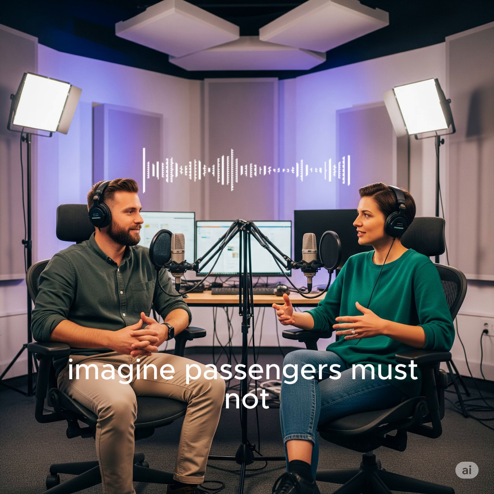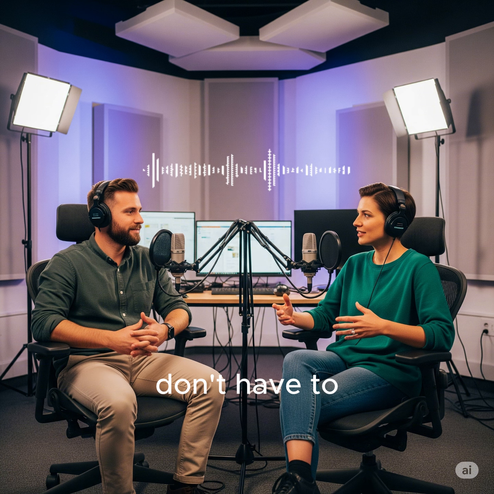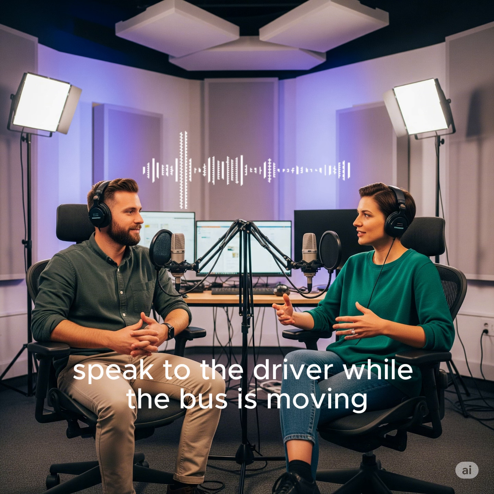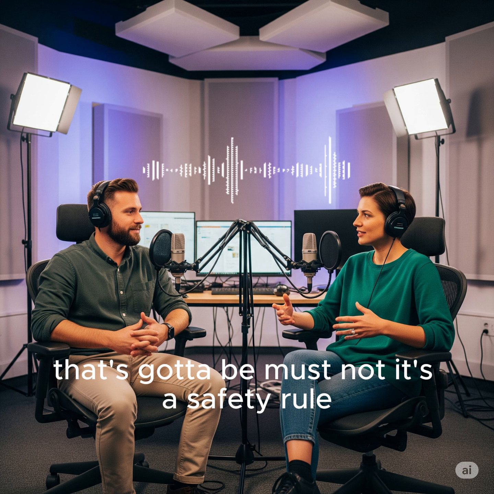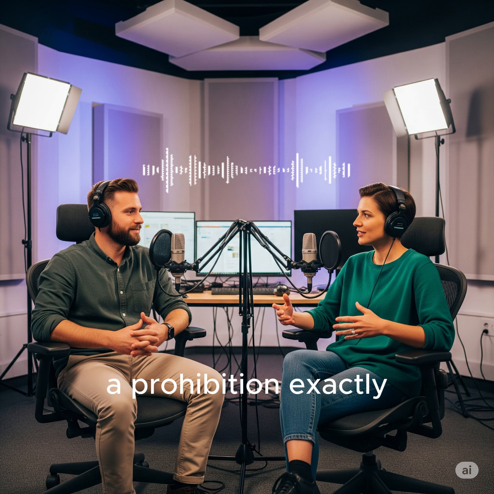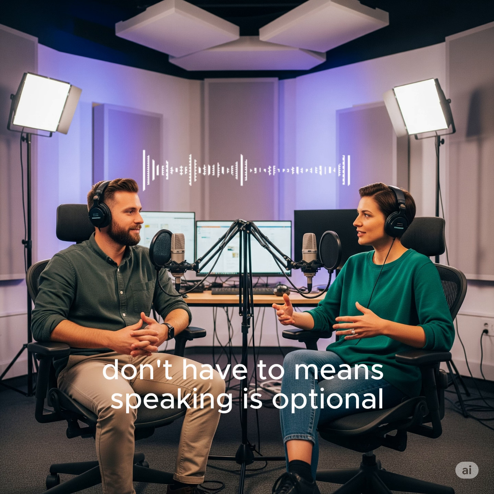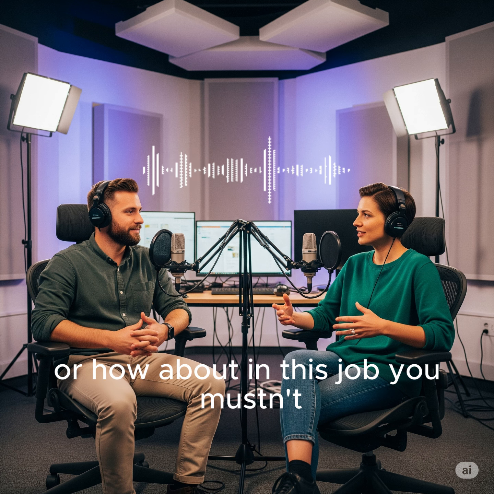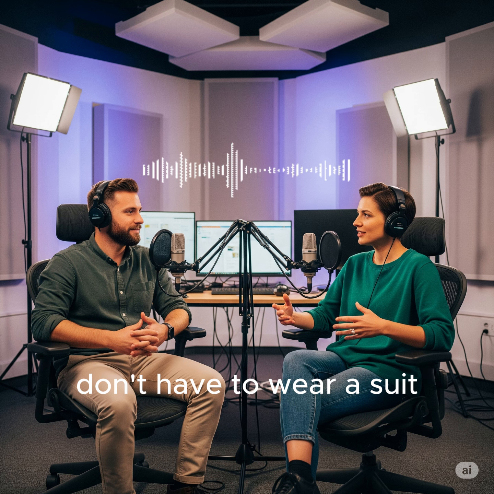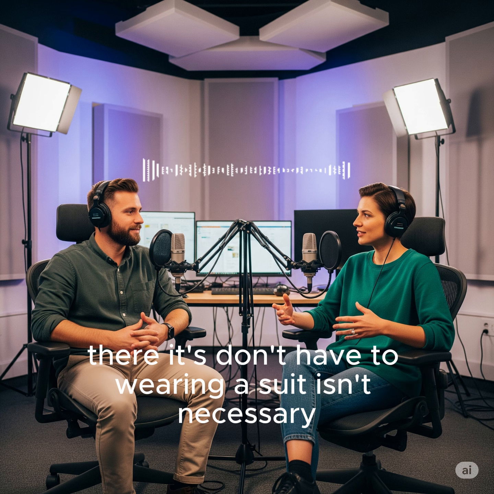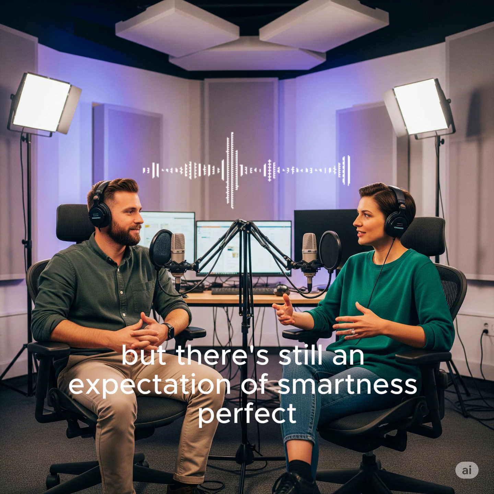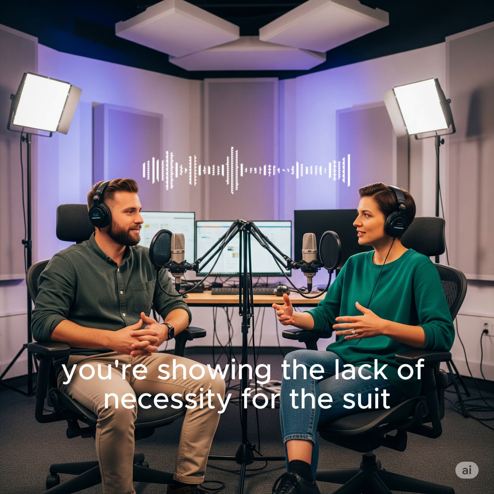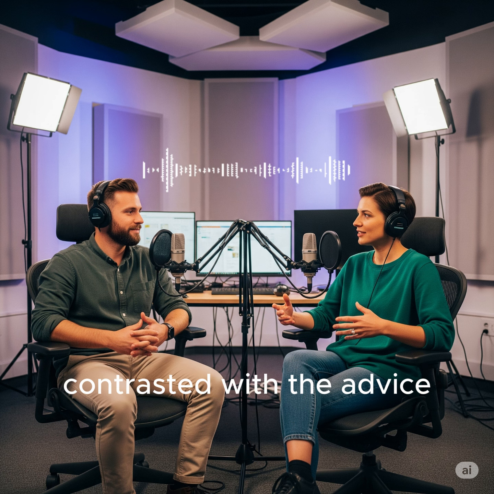Almost certainly. Imagine: passengers don't have to speak to the driver while the bus is moving. That's got to be must not. It's a safety rule, a prohibition. Exactly. Don't have to means speaking is optional, which isn't the intention. Or how about, in this job, you don't have to wear a suit, but you should look smart. It's don't have to. Wearing a suit isn't necessary, but there's still an expectation of smartness. Perfect. You're showing the lack of necessity for the suit, contrasted with the advice.